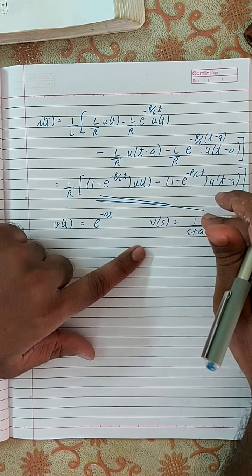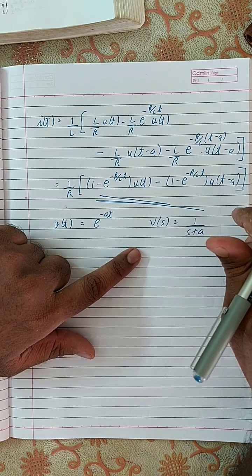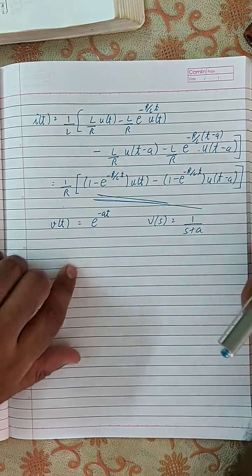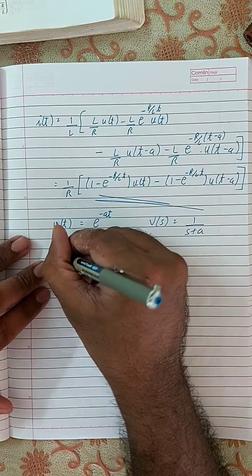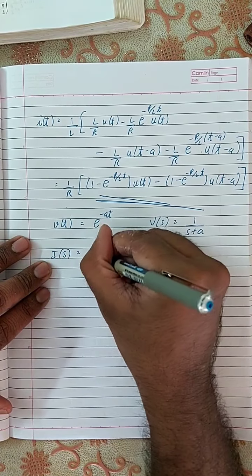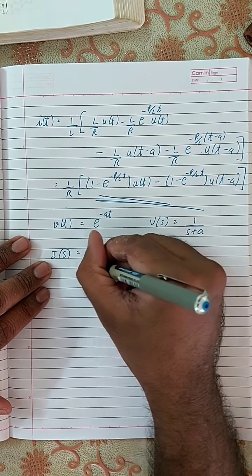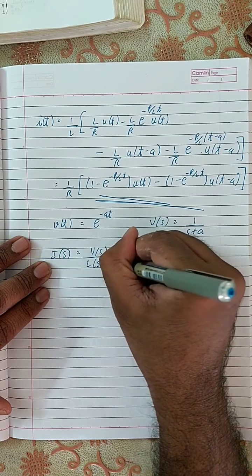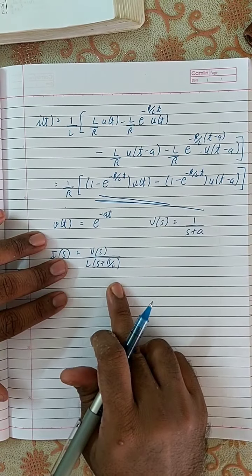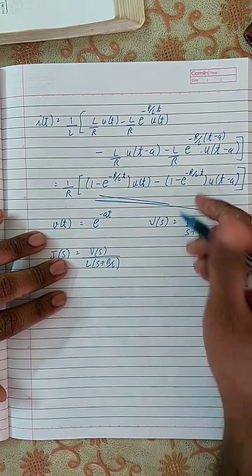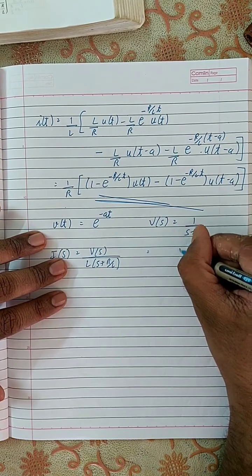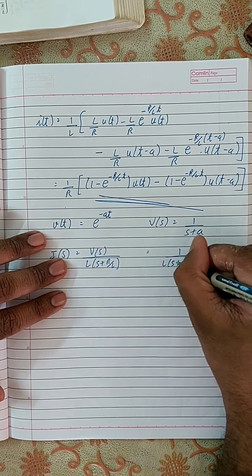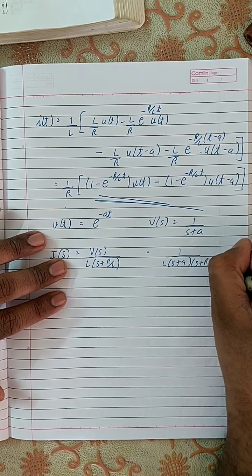In that case, it will be either 1 by s plus a, or 1 by s minus a, depending on the equation. So again, we know that I of s is equal to V of s by L into s plus R by L, right? The V of s, I already know it is this one. Therefore, this will become 1 by L into s plus a into s plus R by L.